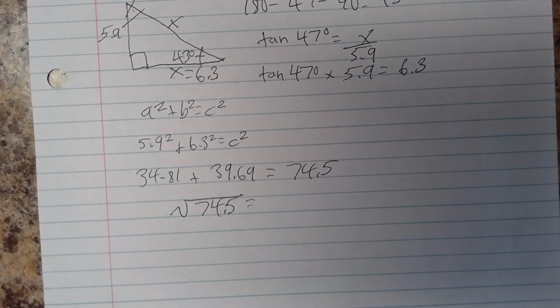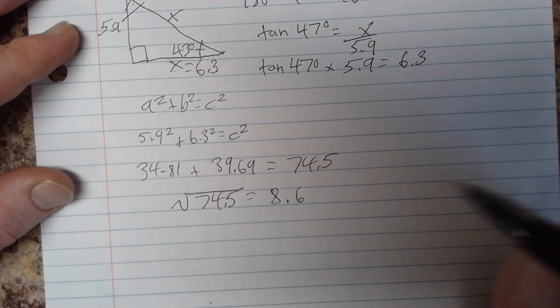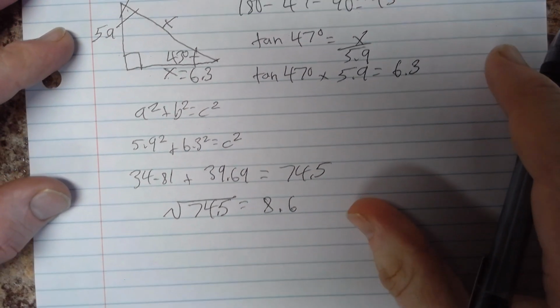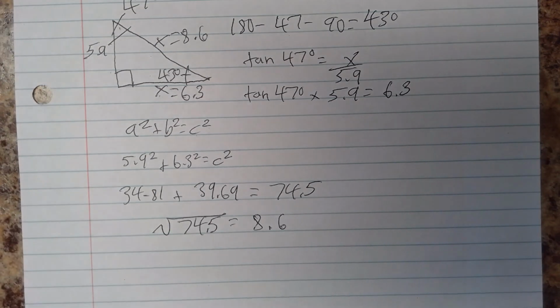Square root of that is 8.6. So we have our hypotenuse of 8.6.